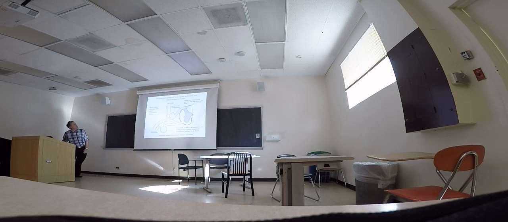So here's visceral pain following the pathways of the sympathetics, but it doesn't synapse and they go up. Cell bodies are here, and they end up going into the dorsal horn with the somatic sensory.